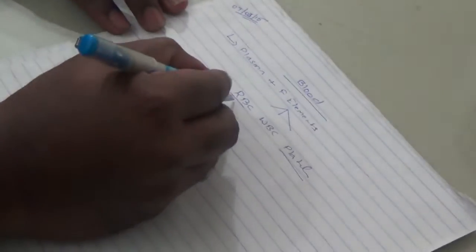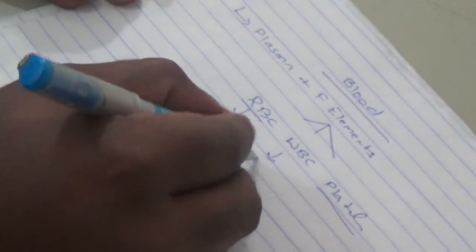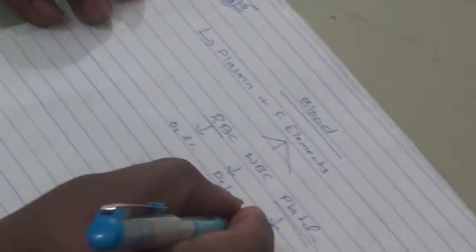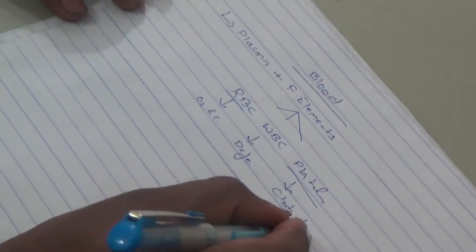The formed elements consist mainly of the cells: RBCs, WBCs and platelets. These cells have a specific function. RBC is mainly the transport of gases, O2 and CO2; WBC, defense mechanism; and platelets are mainly involved with the clotting mechanism or clot formation. These are the three cells.